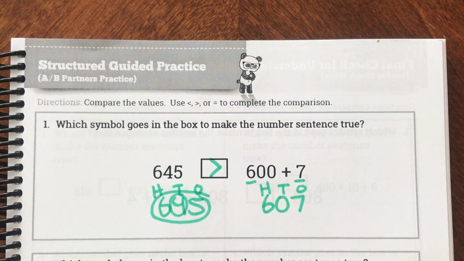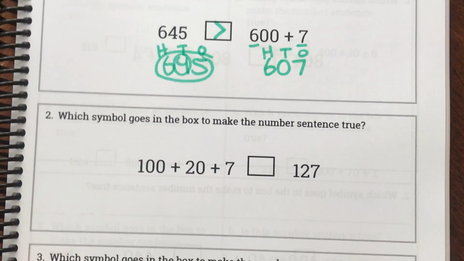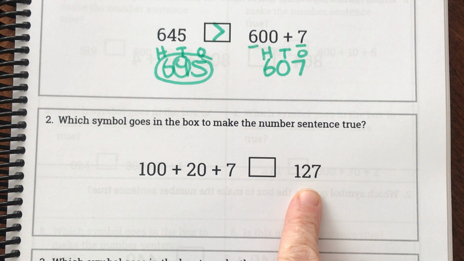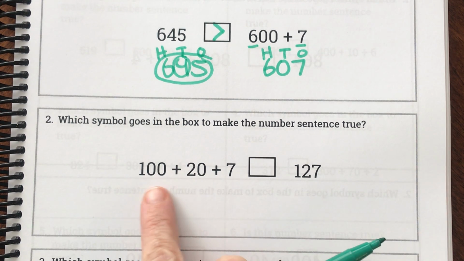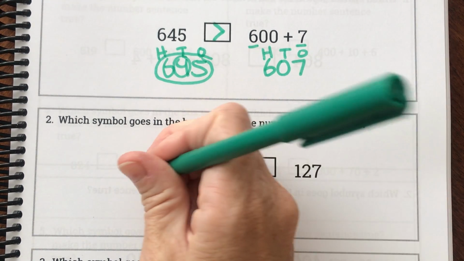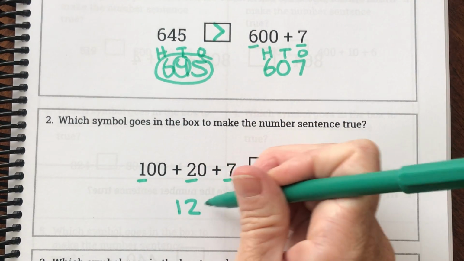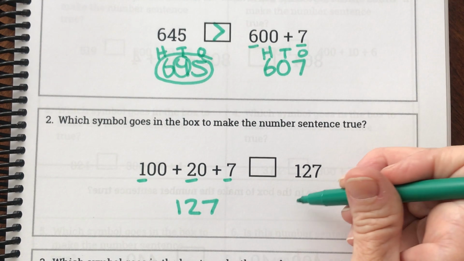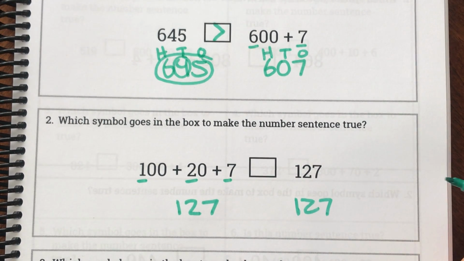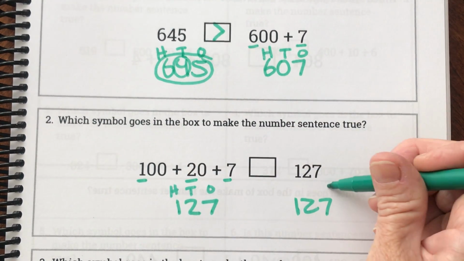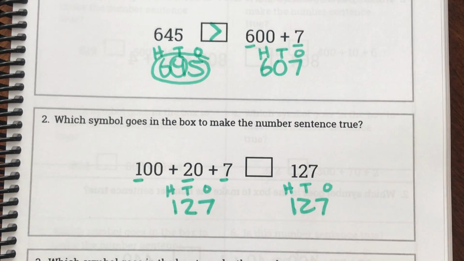Okay, friends, let's look at our next one. Which symbol goes in the box to make the number sentence true? 100 plus 20 plus 7 compared to 127. Okay, so this is expanded and this is standard. So let's make this the match. So this would be 127 and that's 127. Okay, let's mark them. Ones, tens, hundreds.